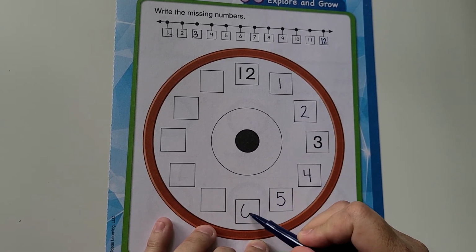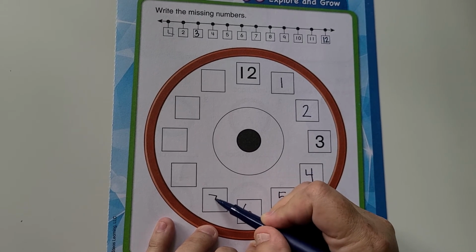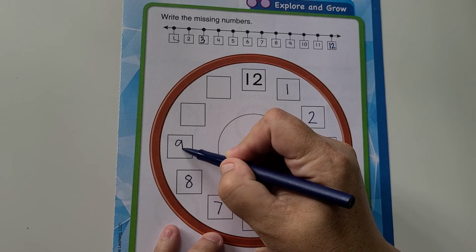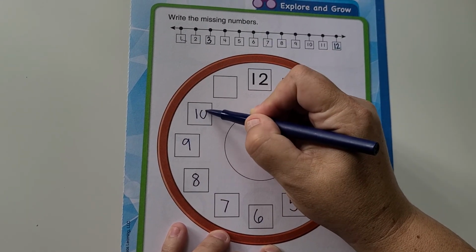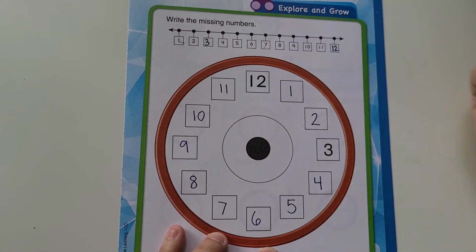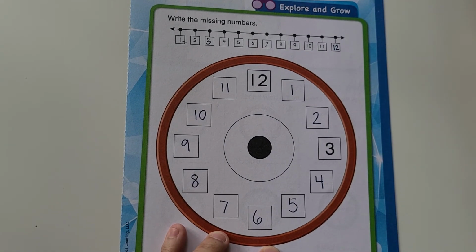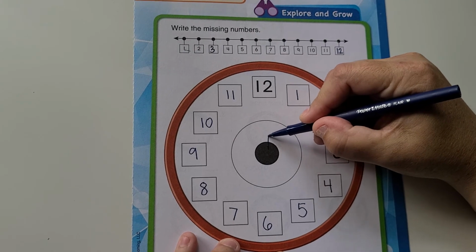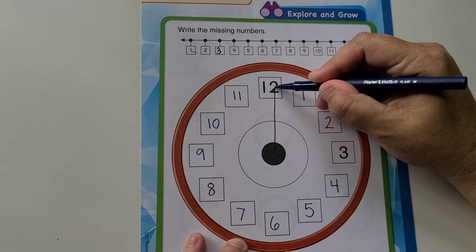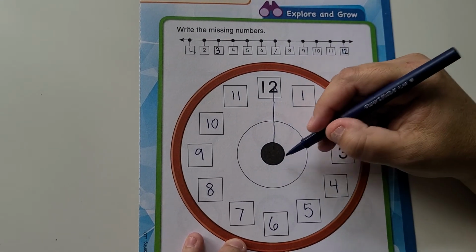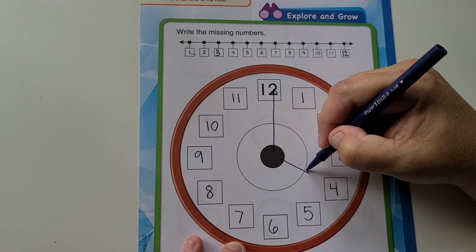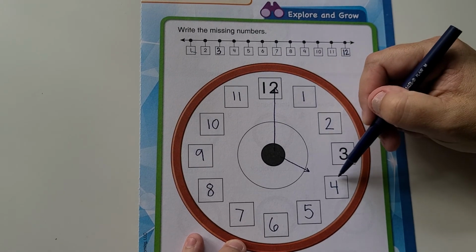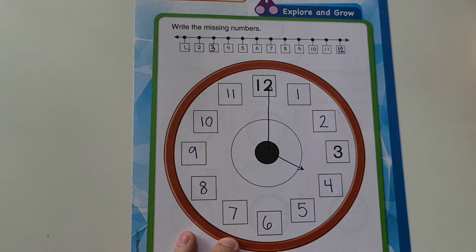You just go right in order. 6, 7, 8, 9, 10, 11, and 12. And if this was a real clock, my minute hand, my big hand, would be pointing up here at the 12. What time would it be if my little hand is pointing over here? That's right, it's 4 o'clock.